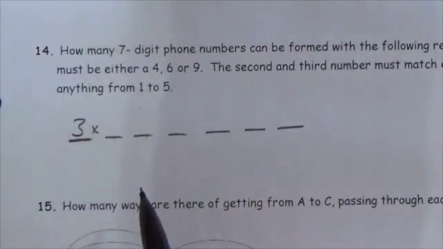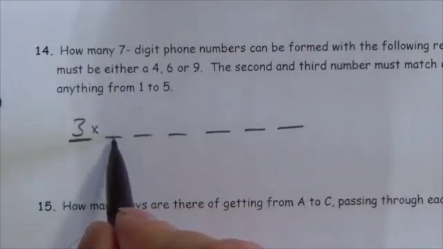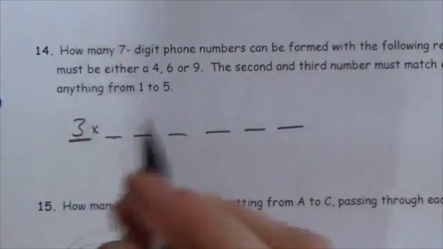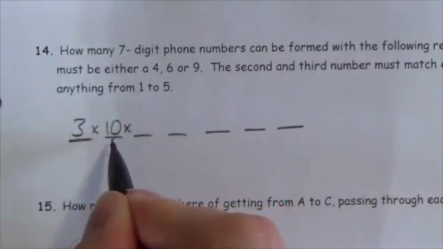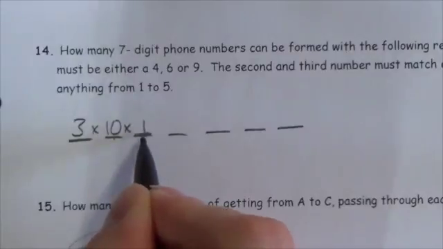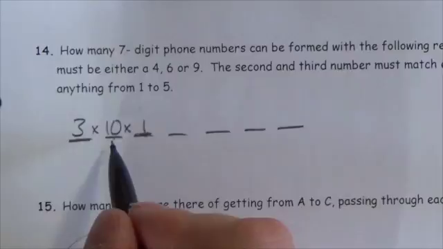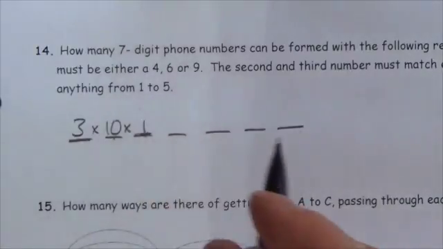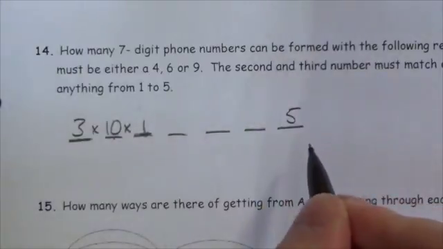The second and the third number, all we're told is that they have to match each other. Well, how many options do I have for that second digit then? Well, there's no restriction on what this one could be. There are 10 options there, but as soon as you've chosen this one, there's now no longer an option for this one. There's only one thing it could be. It has to be the same as that second digit. The next restriction says that the last one has to be anything from 1 to 5. Now that takes us way back here, and that means there are 5 options to choose from.